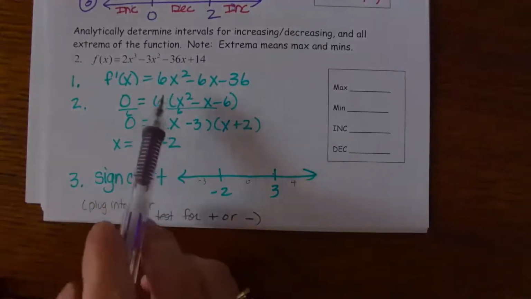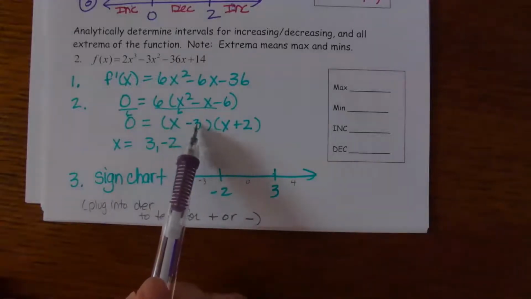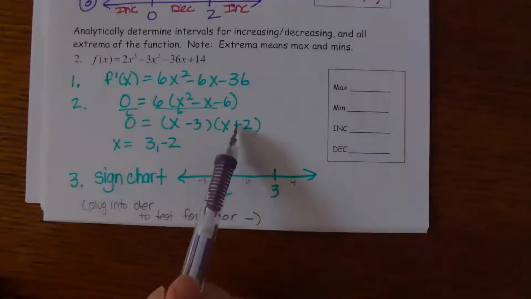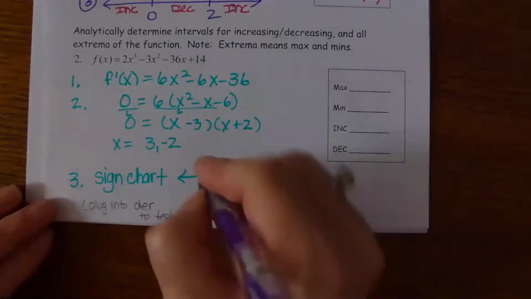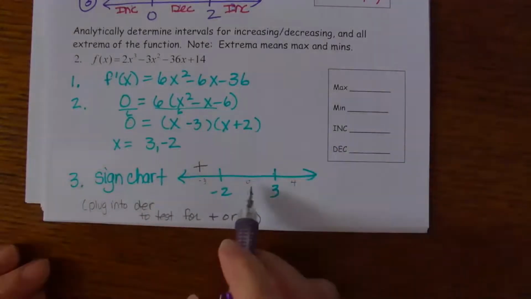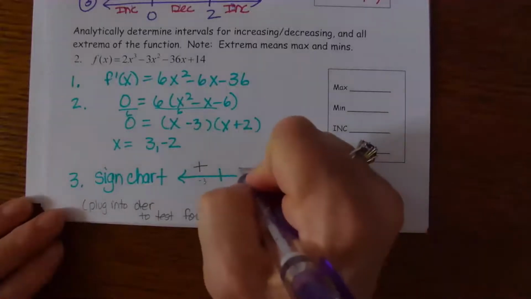If I plug -3 into the derivative, -3 minus 3 is negative. -3 plus 2 is negative. And what's a negative times a negative? Positive. Plug 0 in. Then I get -3 times 2, which is a negative.